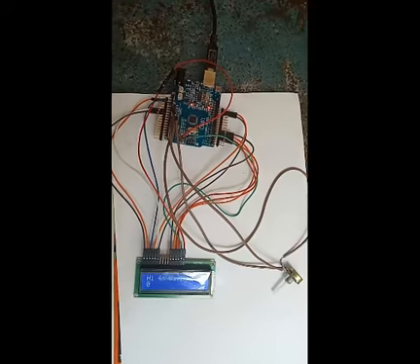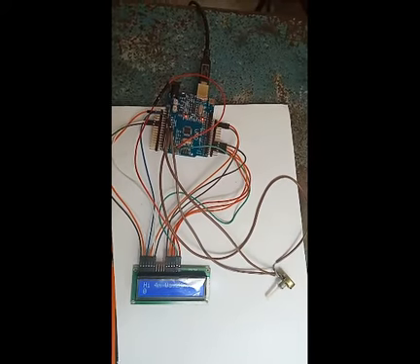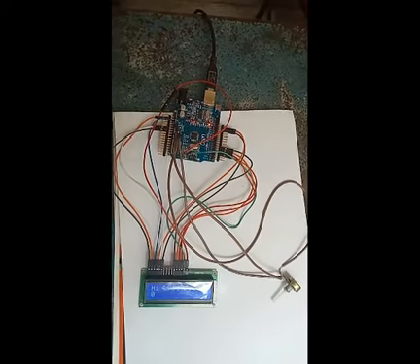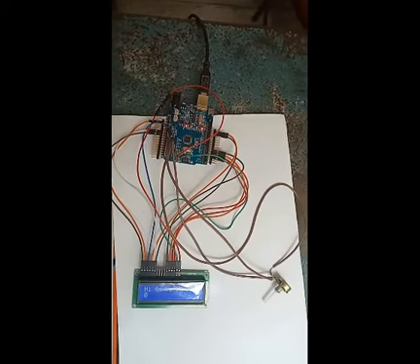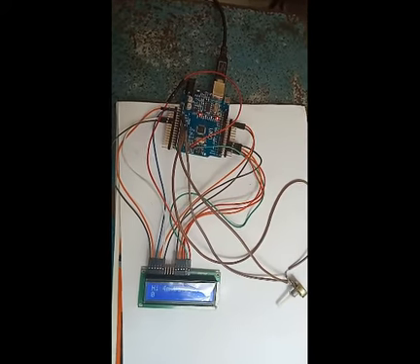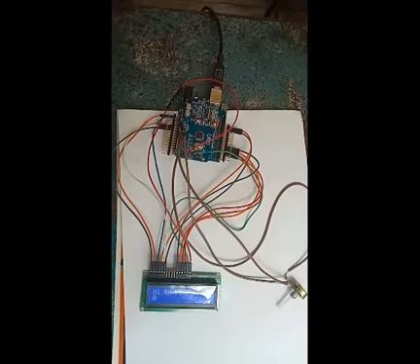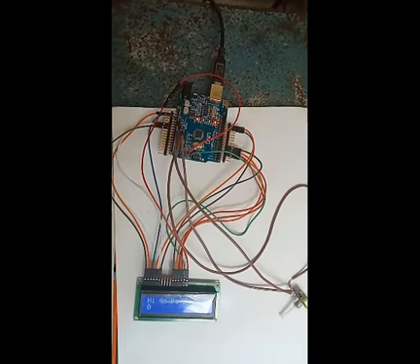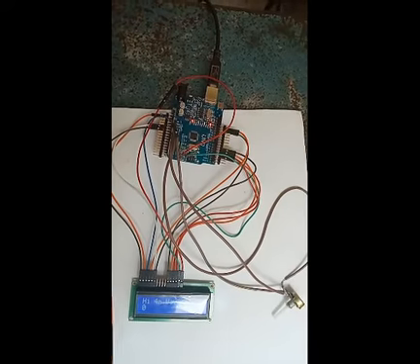For this LCD we have set up 0.98 volts to the contrast pin. So for your LCD, ensure that you give proper voltage to that contrast pin so that you don't see those blocks or a blank screen. So that's one critical thing. Otherwise the connections are straightforward.